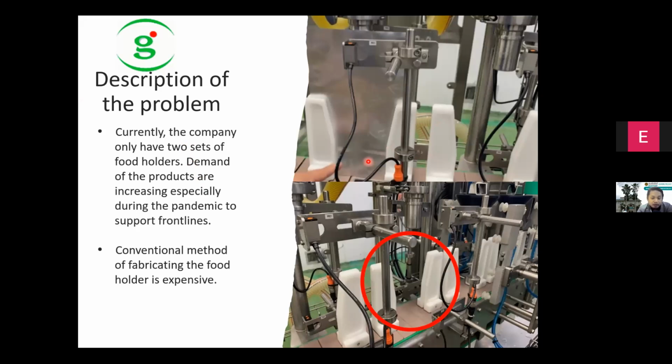So we need to solve the problem faced by the company by finding the best solution. The conventional method of fabricating this food holder, the white one here, is very expensive using what we call conventional machining. It's around 30,000, yeah, 30,000 for one set. So it's not cost effective for the company, especially for the SME, small and medium enterprise, to invest that amount of money, yeah, 30,000 for one set.